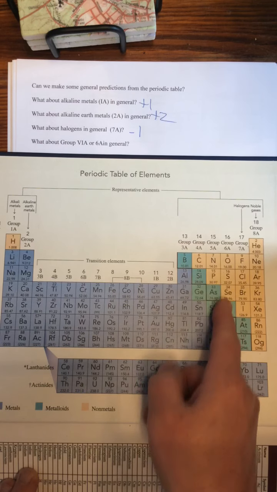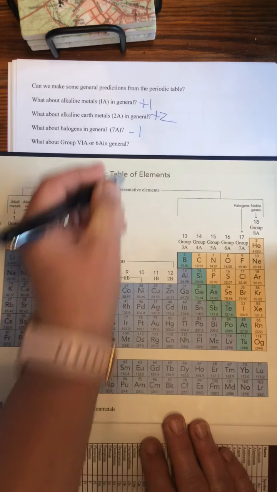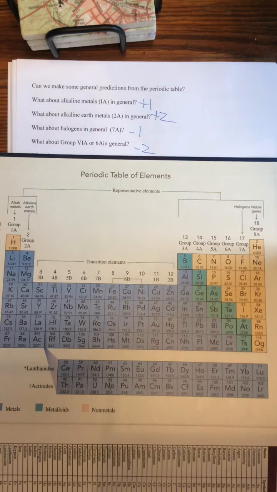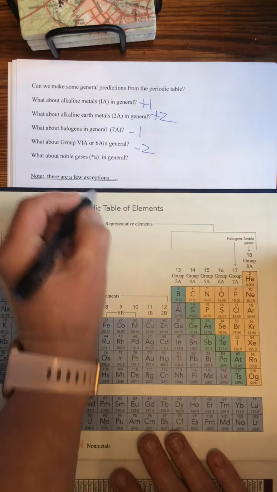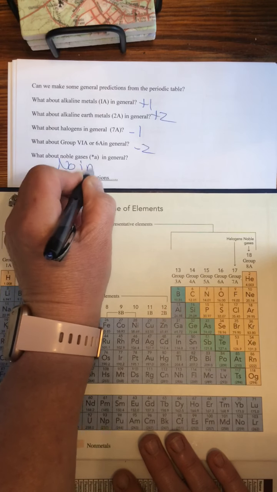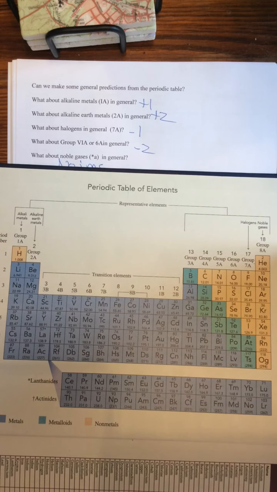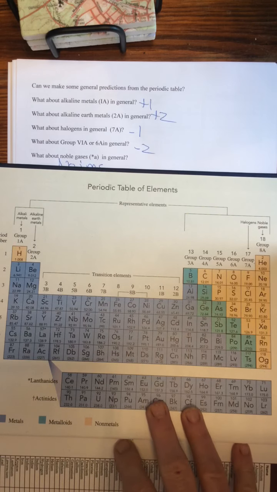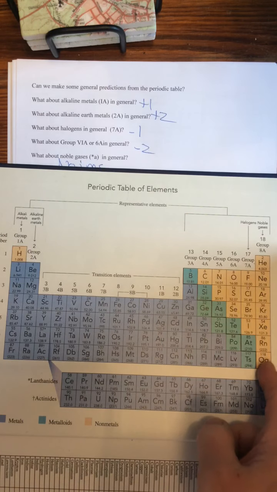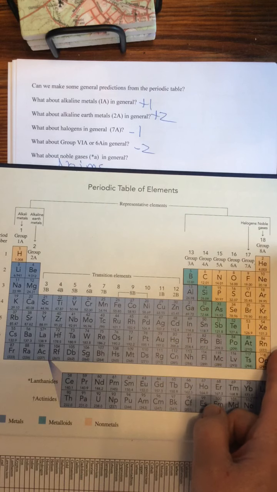Group 6. Gain 2. And so forth. Noble gases in general, no ions. Okay, so basically what you're doing is you're using your periodic table to count squares of how many squares do you have to go in order to be like these.